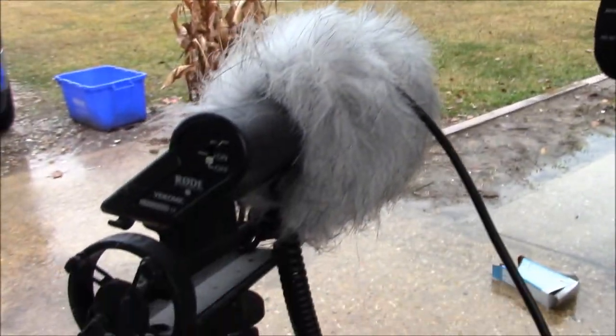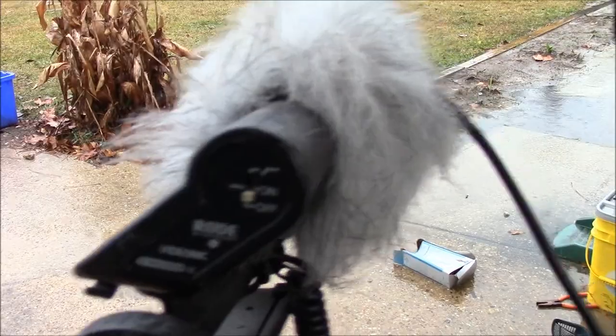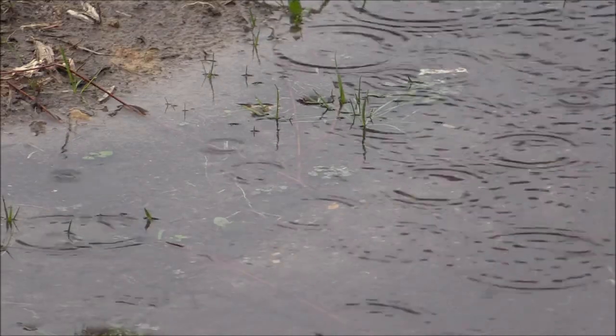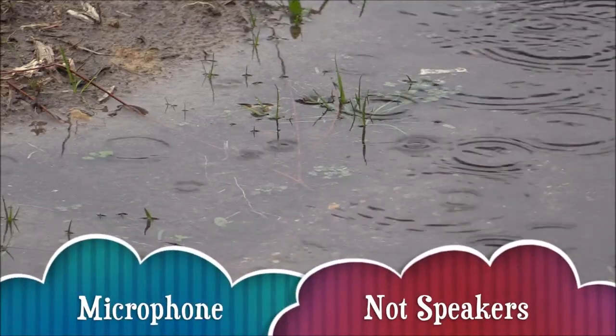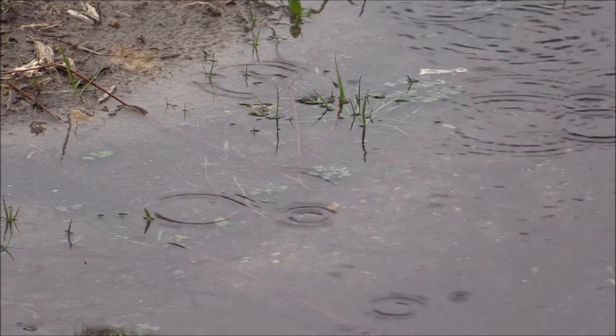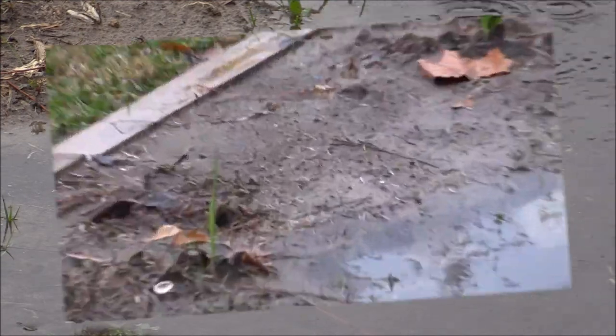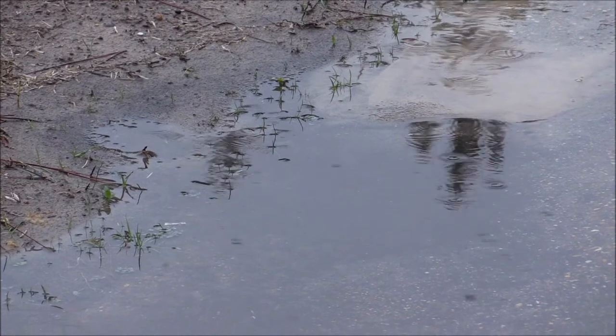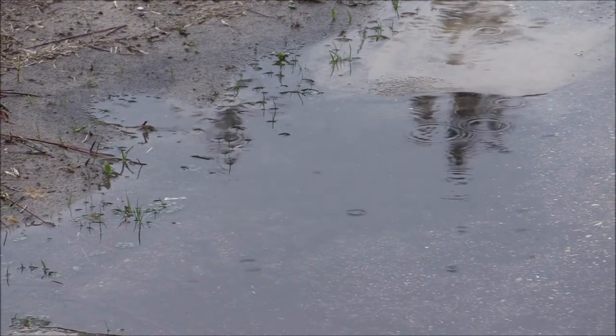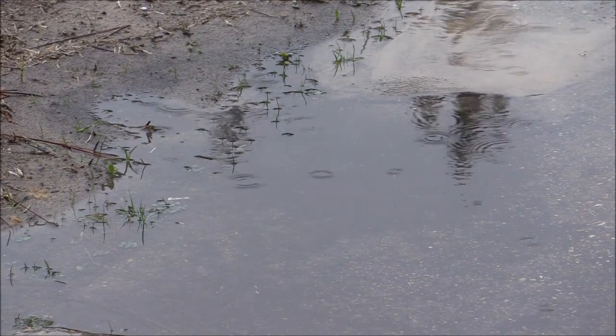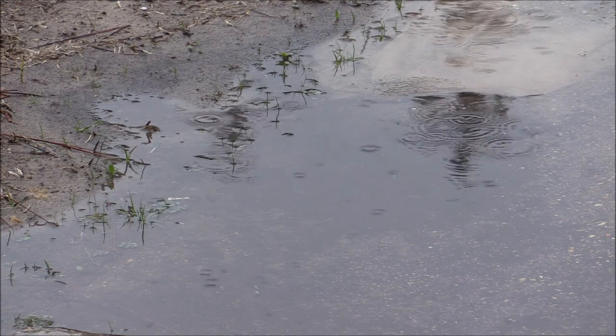I just unplugged the Rode. What you're listening to now is the speakers built into the Canon. There again, you should be picking up some background noise. It's still raining. It's slowed down a little, but I'm still hearing a lot of noise coming out of the rain gutter. And you shouldn't really be able to detect that at all with this particular setup.